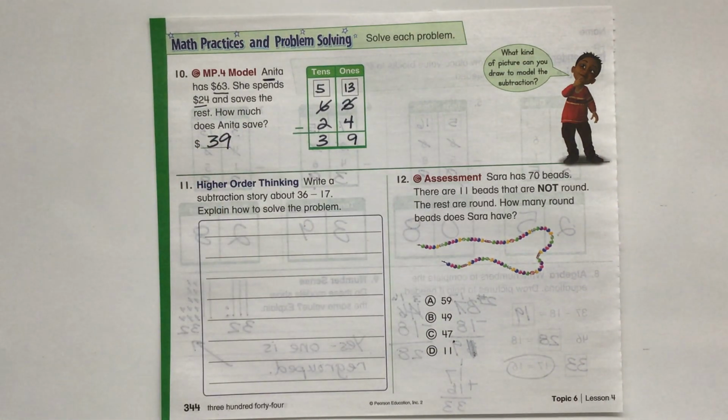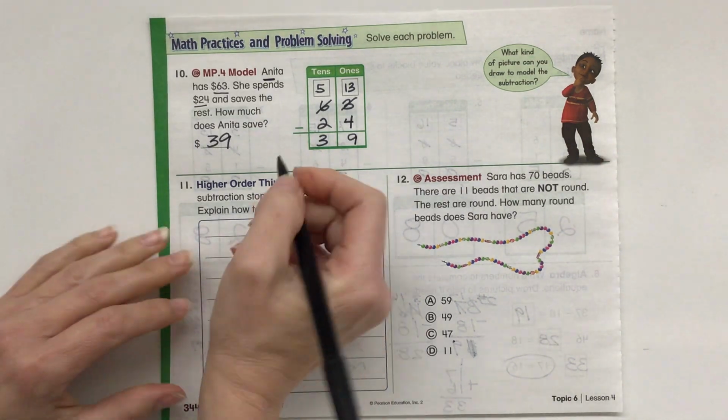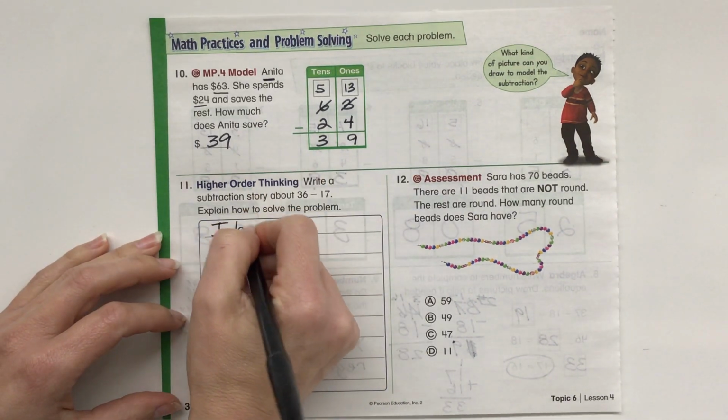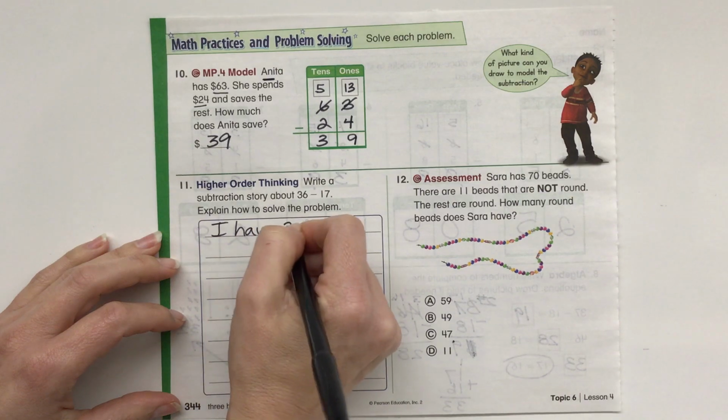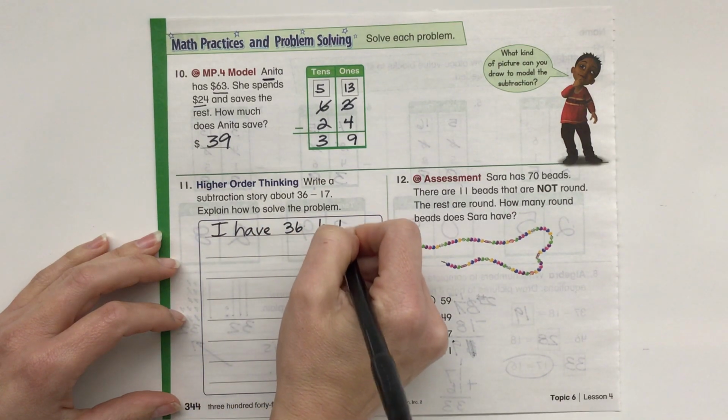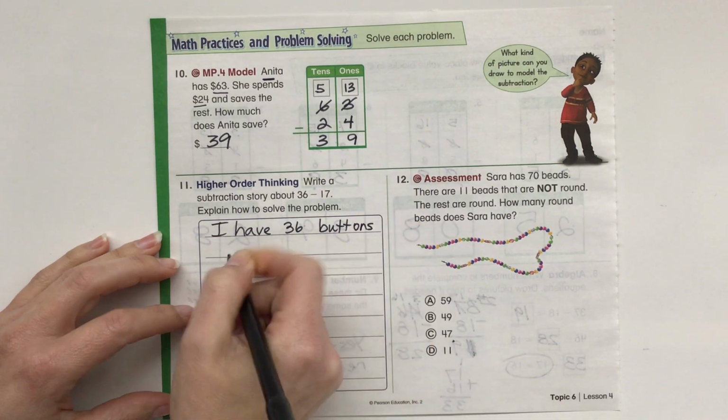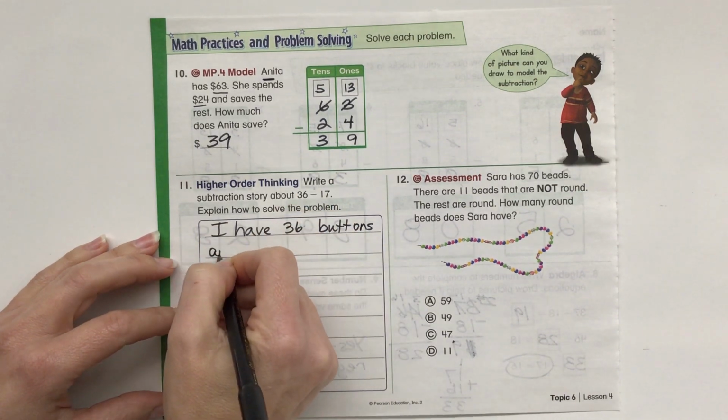Okay, we are going to do a higher order thinking. Write a subtraction story about 36 minus 17 and explain how to solve the problem. I'm going to say, I have 36 buttons, and I use 17 of them.